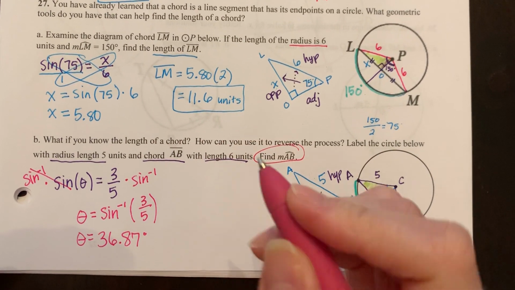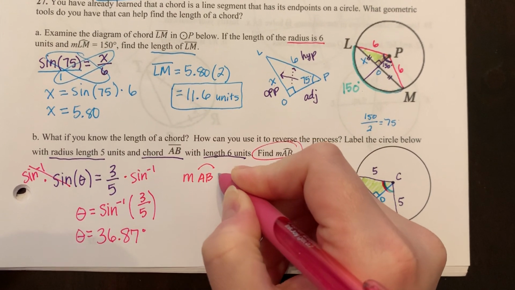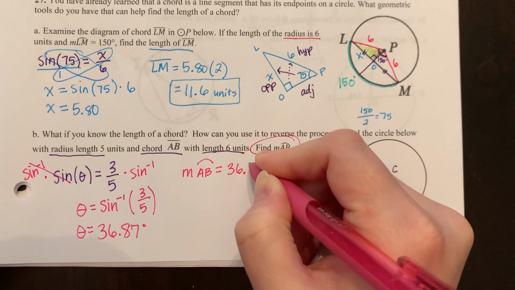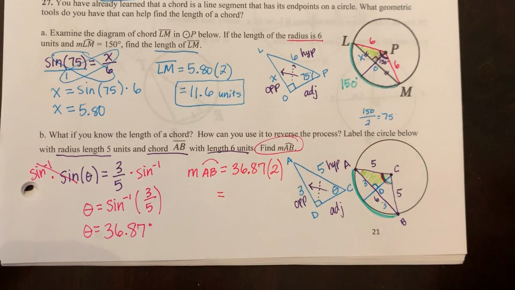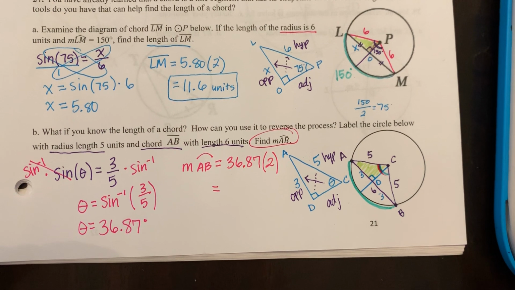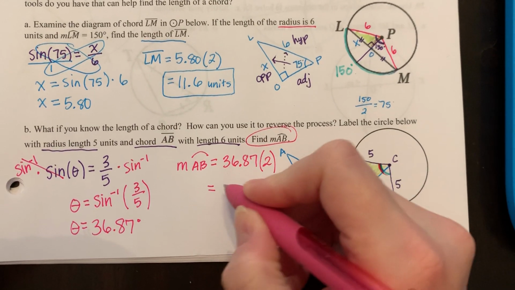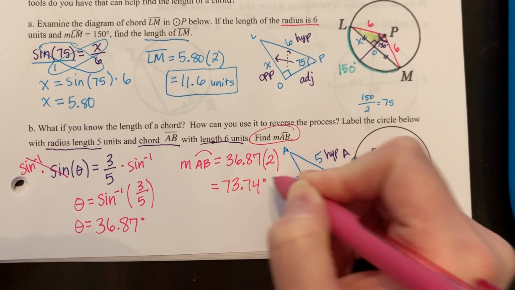So the measure of arc AB: we take 36.87 degrees, multiply it by 2, and in my calculator I'm getting 73.74 degrees.